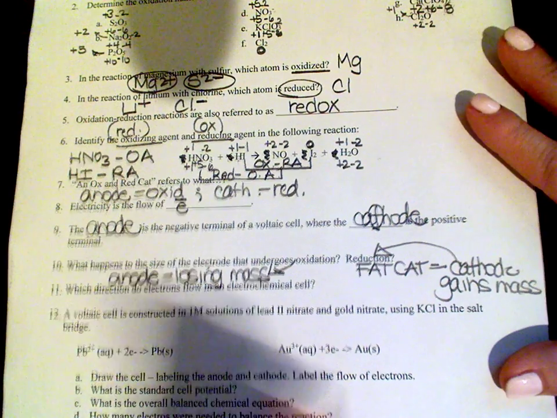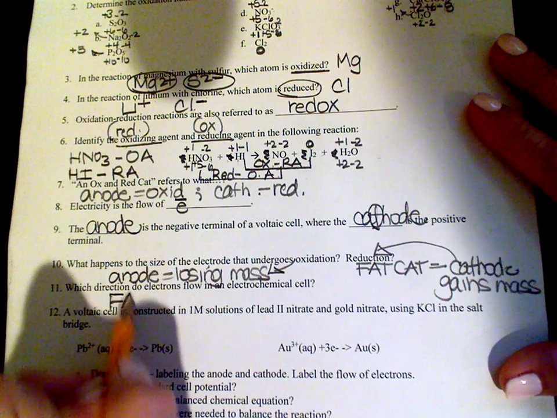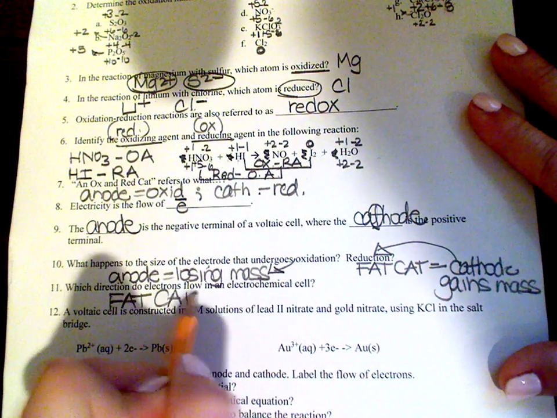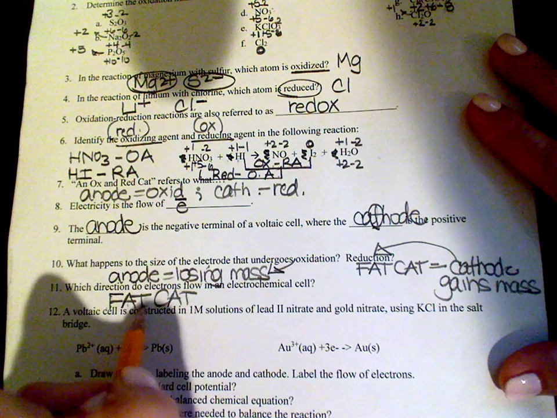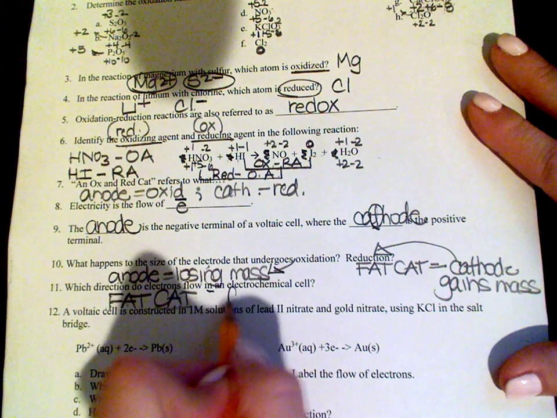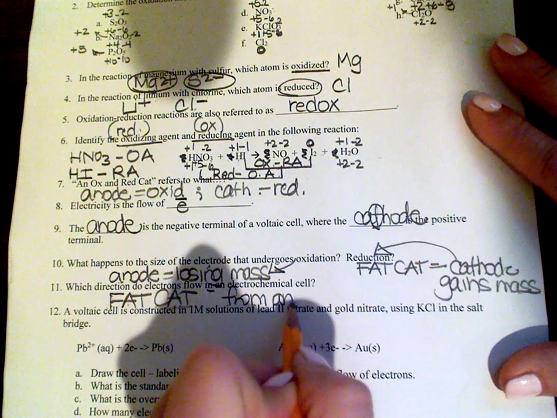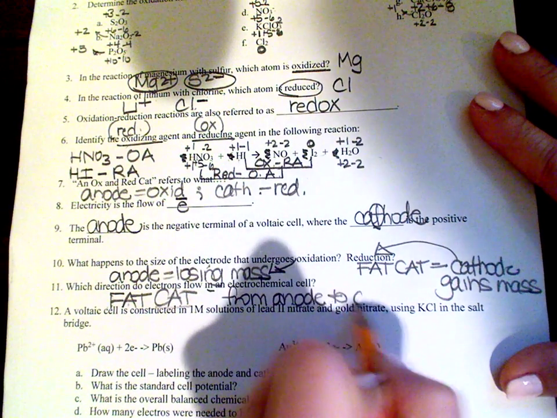All right, what directions do the electrons flow? They flow fat cat, so that means from the anode to the cathode. So I'm going to put on here from anode to cathode.